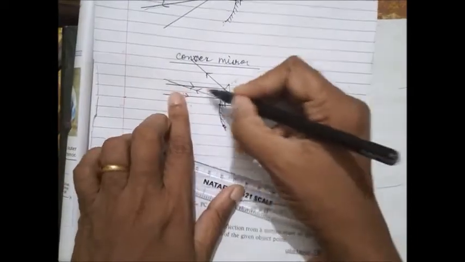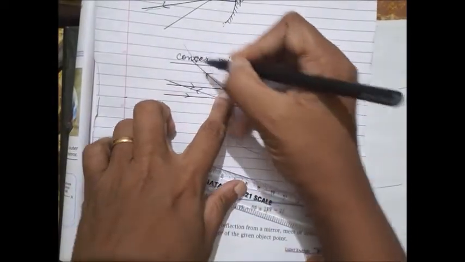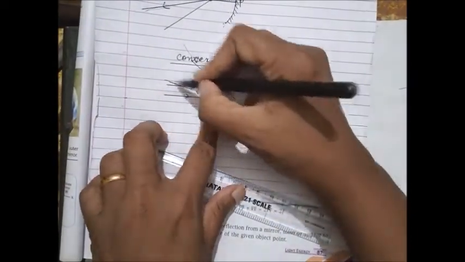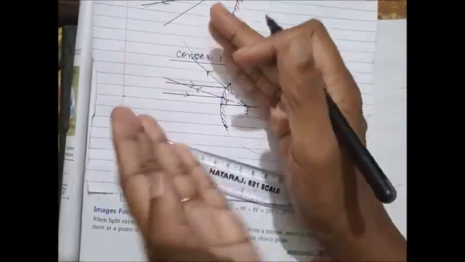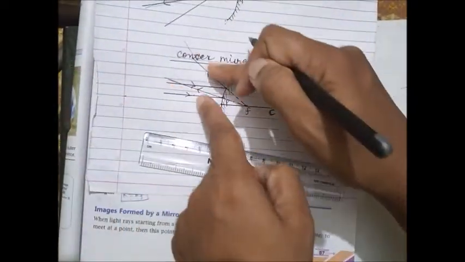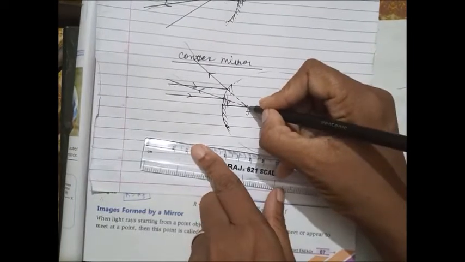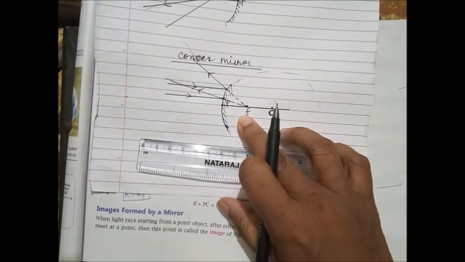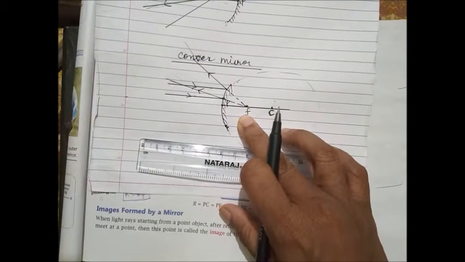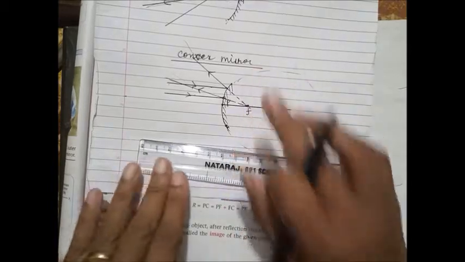So this is the incident ray and this is the reflected ray for this, and this is the reflected ray for this. They are not going to meet here, but when you extend them back, they will meet exactly at focus. So this is how a convex mirror's diagram should be.